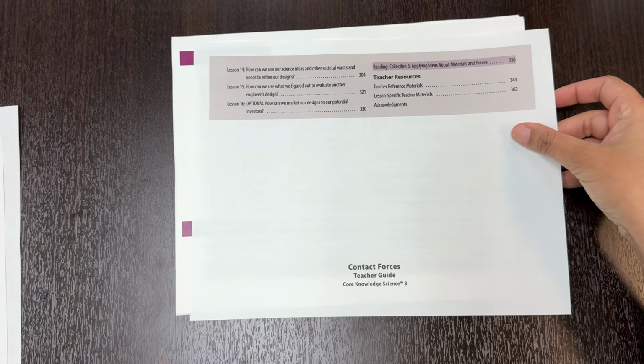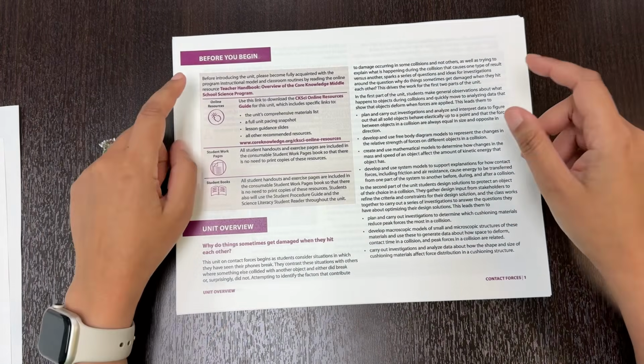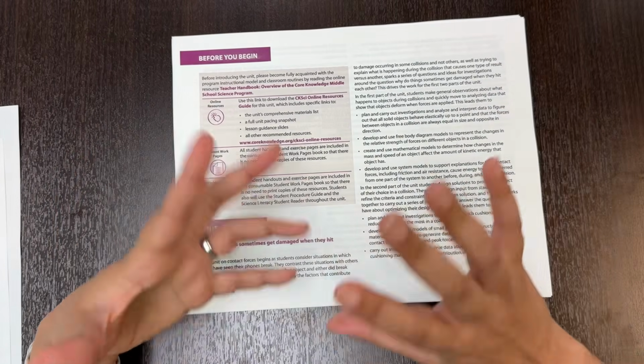And then you have some teacher resources that are specific to this particular unit. Here, before you begin, you're going to have some icons. This is going to spell everything out for you.